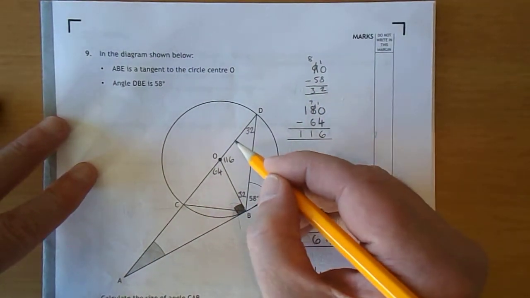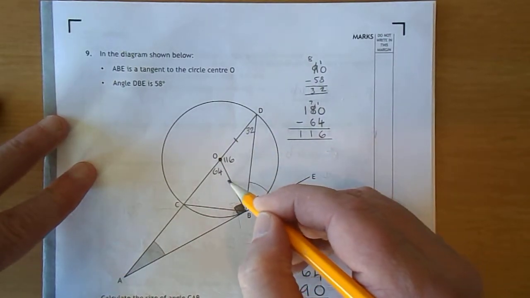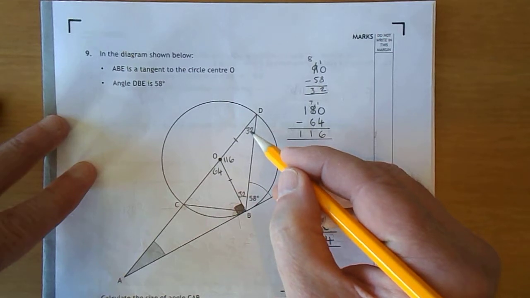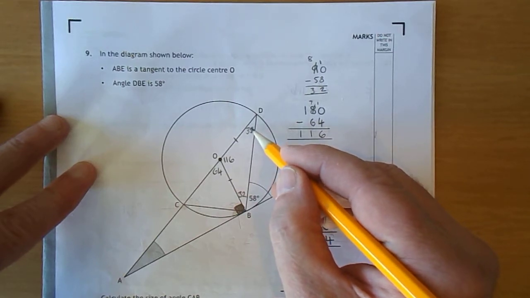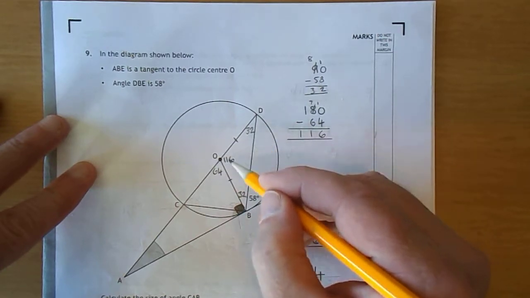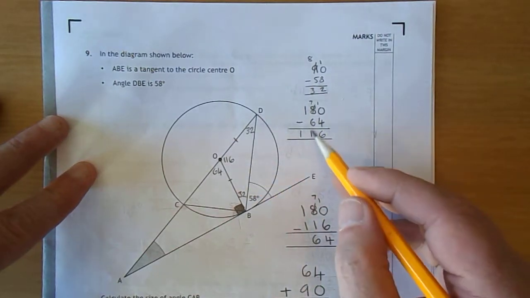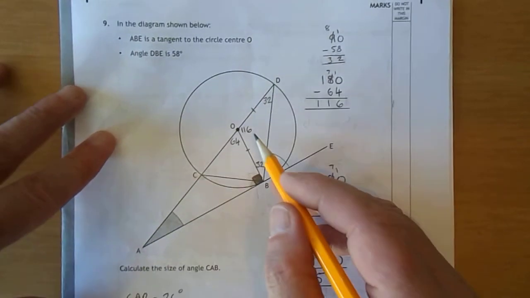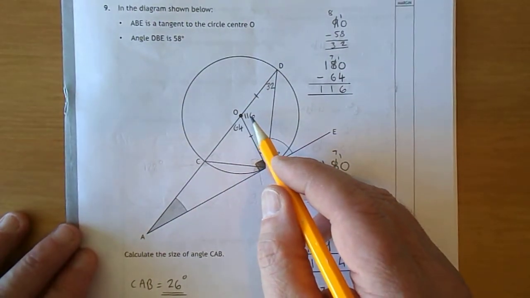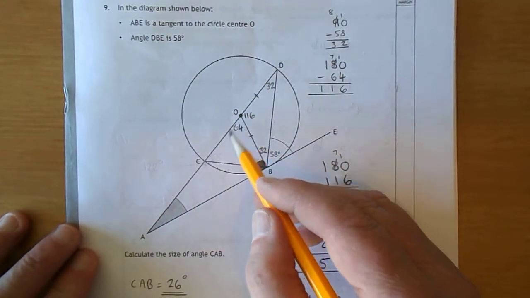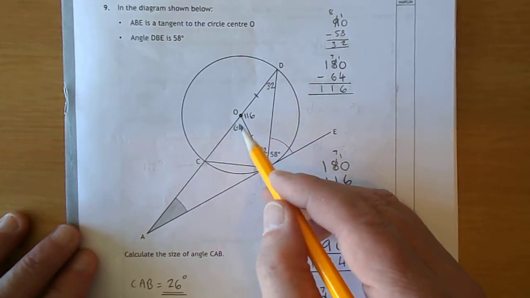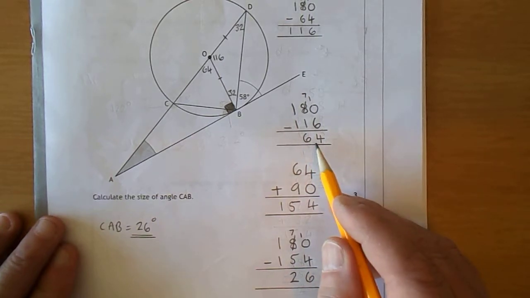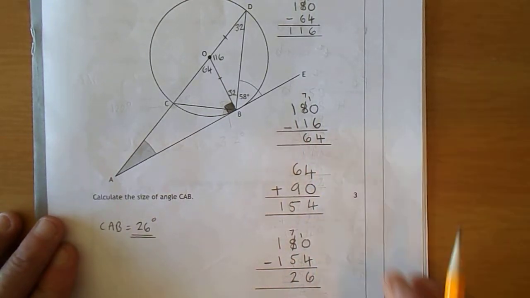Here we have also an isosceles triangle. They're both radii. That means that that's 32 as well. So we have a triangle where they're both 32. Okay, 2 32s is 64. 180 take 64, leaves 116. That's 116. We have a straight line there. They both add up to 180. So 180 take 116 takes you back to the 64. You might have realised that earlier.